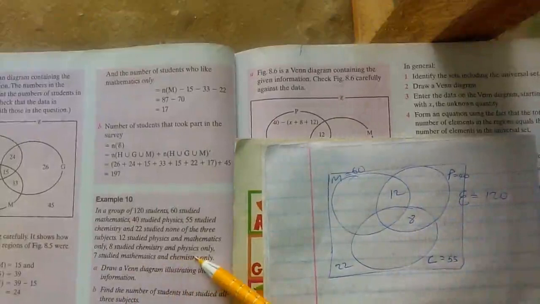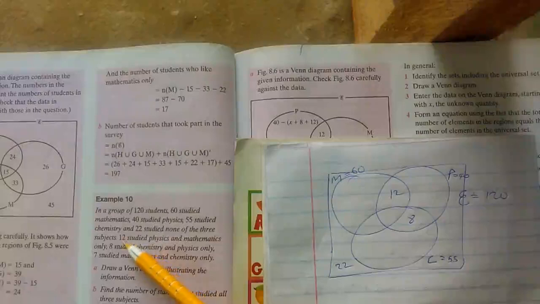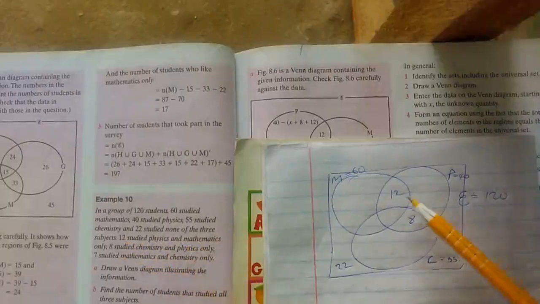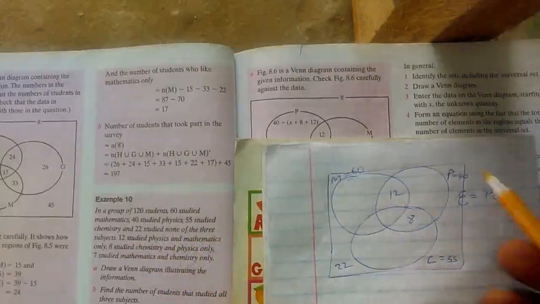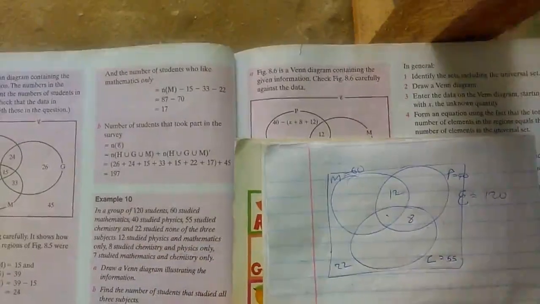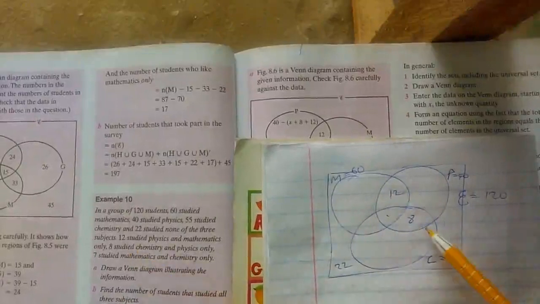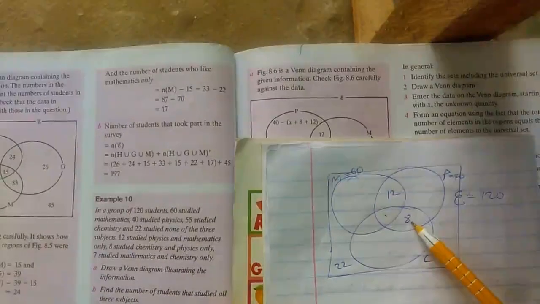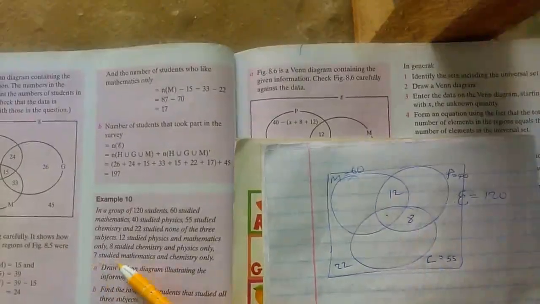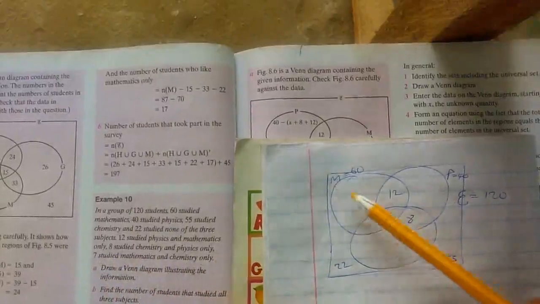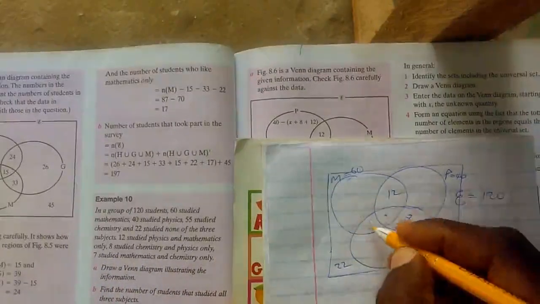Then, okay, wait. 12 studied physics and mathematics only. Okay, that means you will not subtract this one. Just write 12 only. Then 8 physics and chemistry only. The only is very important. I'll explain. 7 studied mathematics and chemistry only. 7.